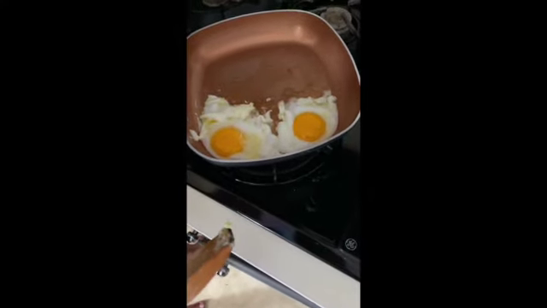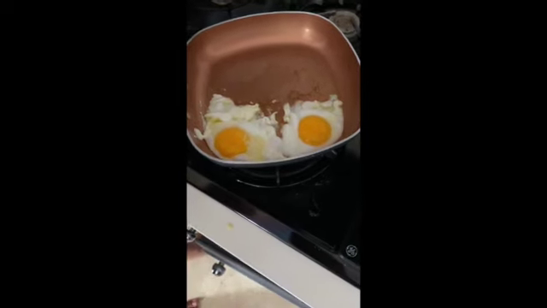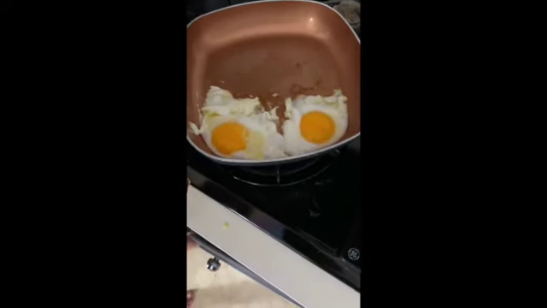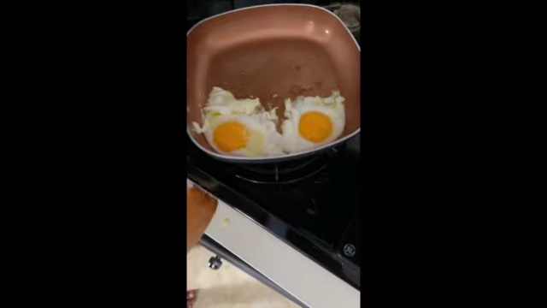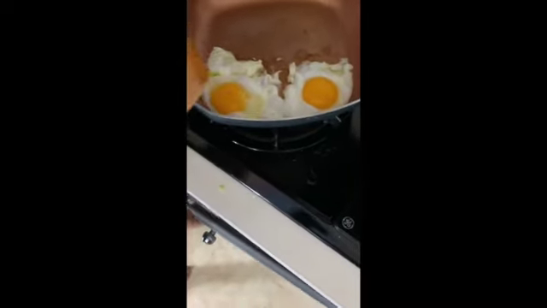And so that's all fine and dandy, looks all good. Usually in my household, though, we scramble it. So, as far as the procedure goes, everything's all pretty much done. But we want to eat it, so I'm going to scramble it.